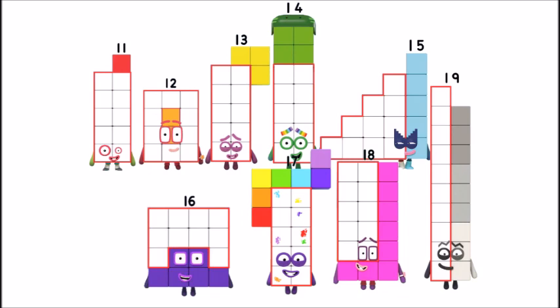Then we've got 18. 18 is the second super rectangle, so he has the same treatment as 12. 12 and 18 are also siblings, if you're wondering. That's why they look very, very similar. Other than the fact that they're both rectangles.